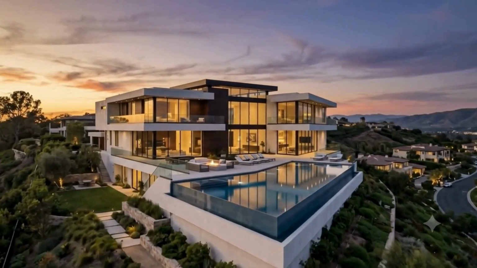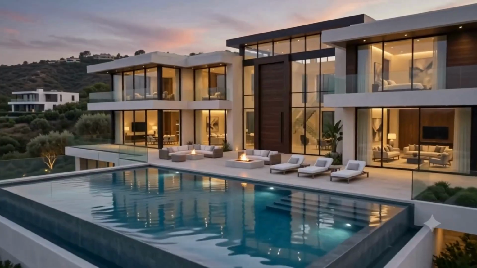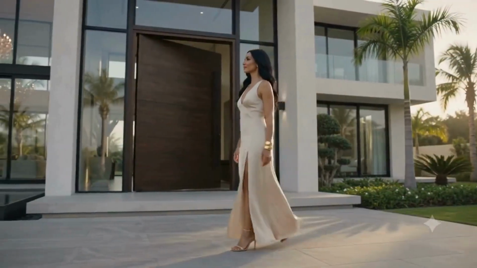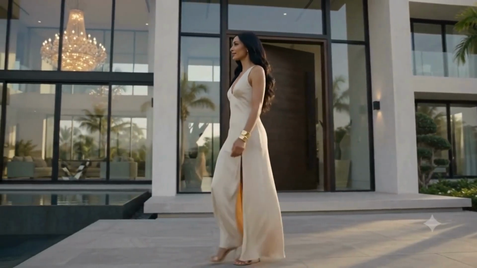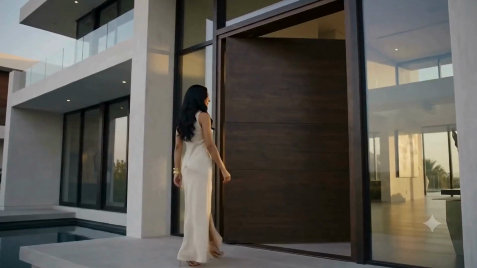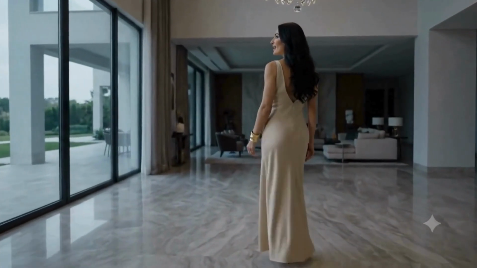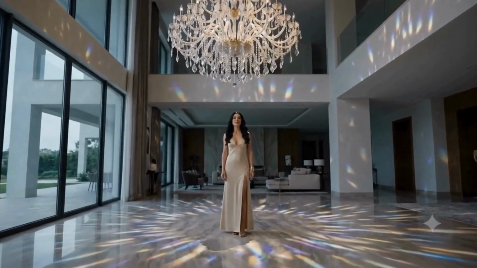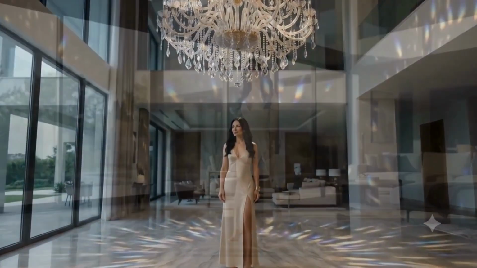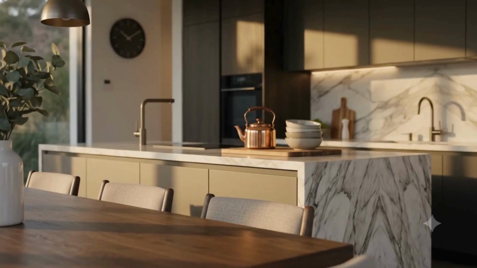Welcome to a residence where luxury meets timeless design. Every detail has been carefully crafted to create an exceptional living experience. Step inside and experience a space where elegance and comfort come together beautifully. Every finish, every texture, and every detail reflects exceptional craftsmanship.